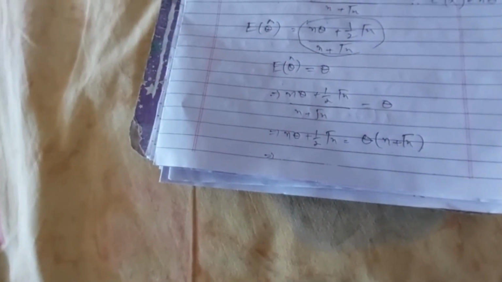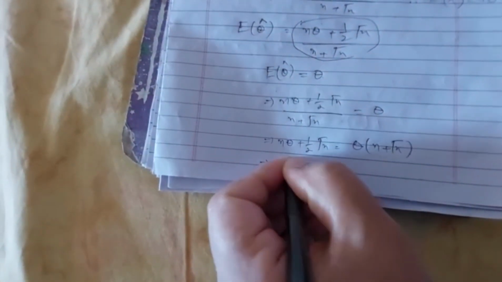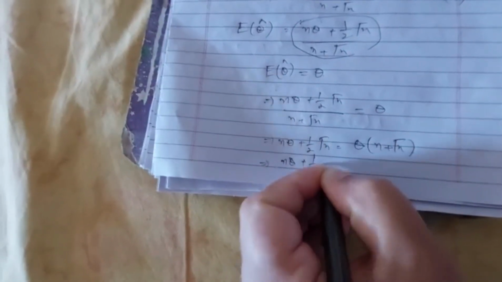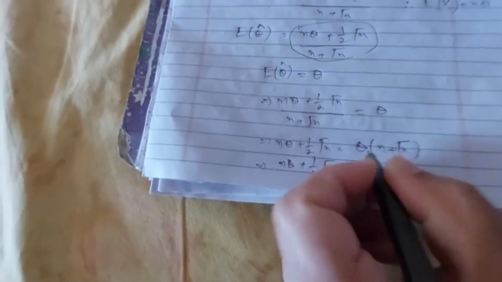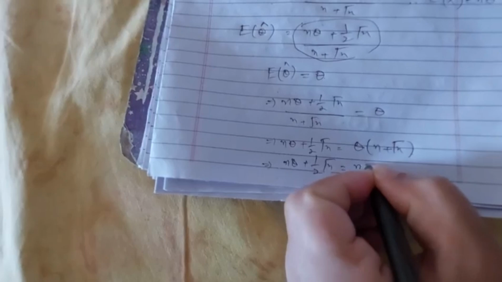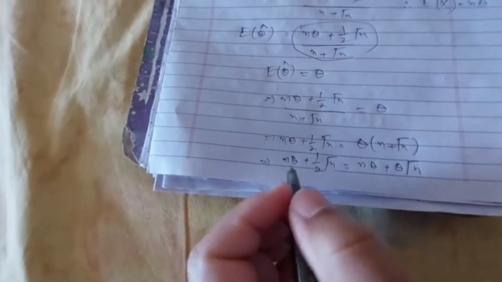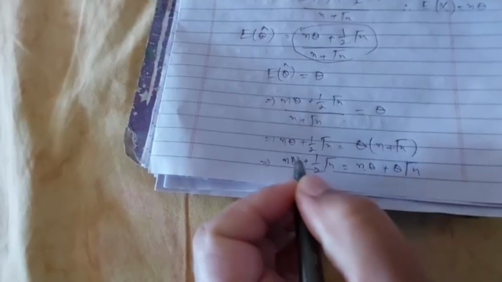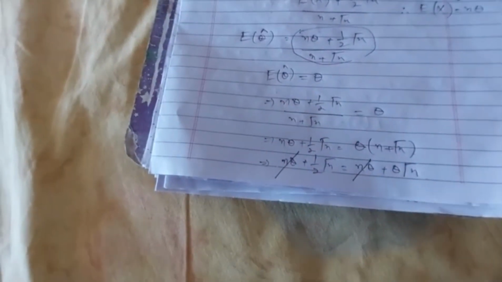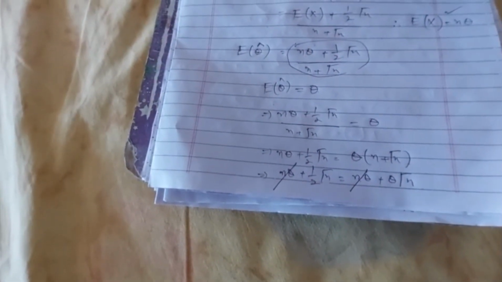Now multiplying this out, we get n theta plus theta into under the root n. Now this is n theta and this is n theta, so both cancel each other out.